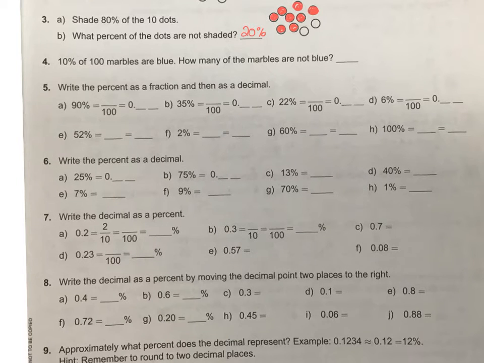Question 4 doesn't show us the marbles, but it asks us a question about them. So if 10% of 100 marbles are blue, how many of the marbles are not blue? There would be 90% that are not blue because 10% would be 10 marbles out of 100. So 100 minus 10 is 90.